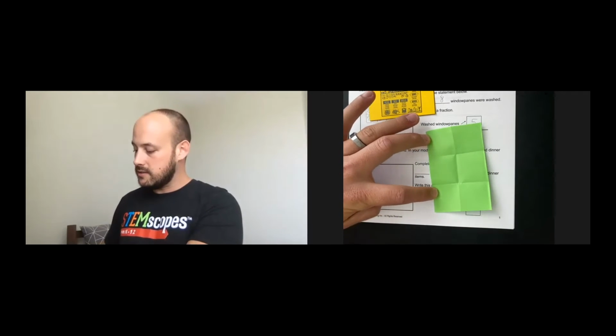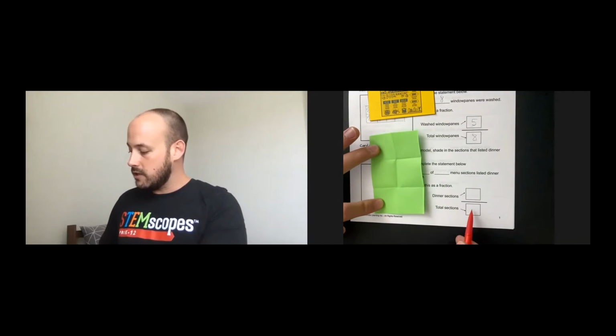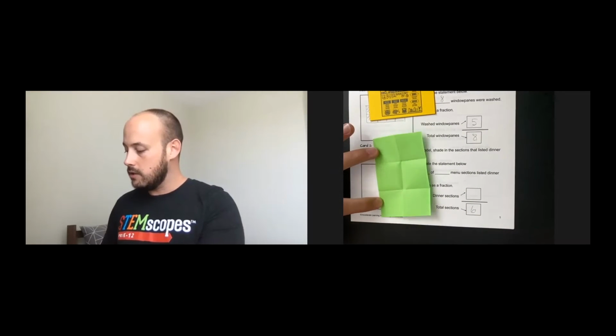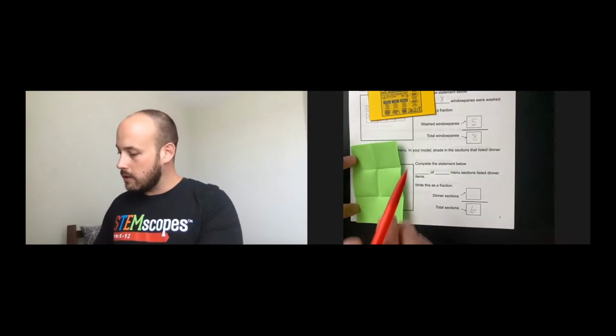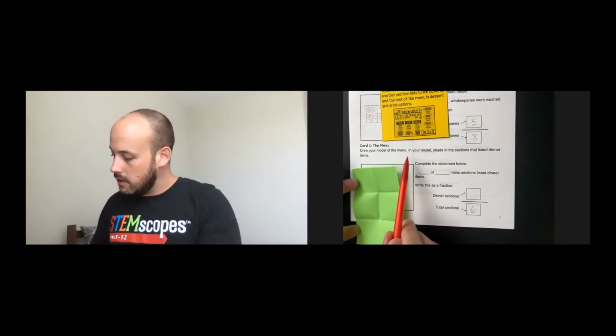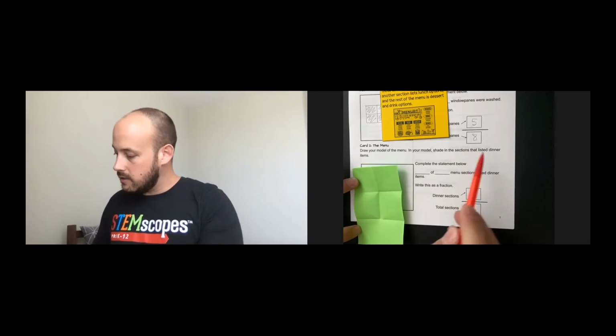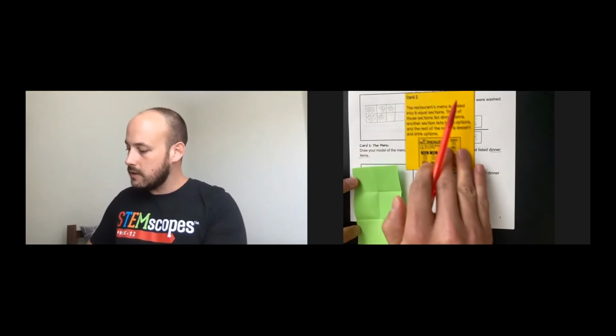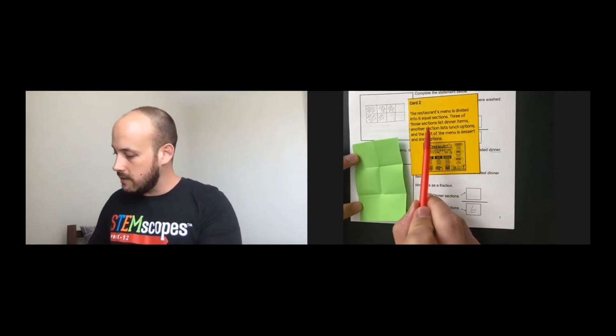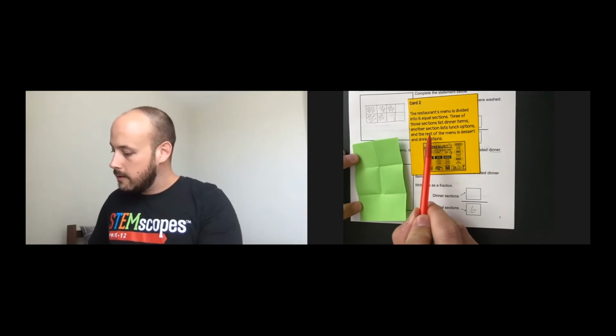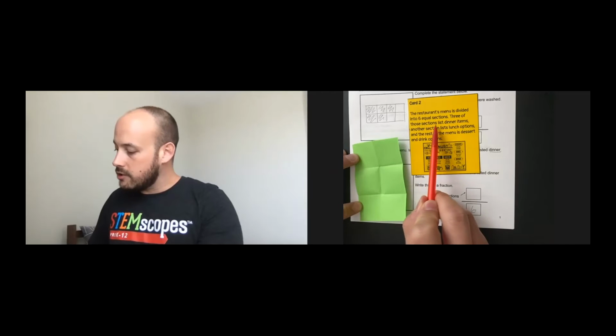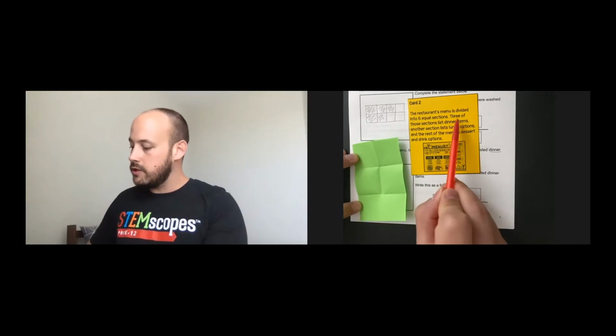Those are sixths. I can already fill in my fraction, can't I? I know that the denominator must be 6 because there are 6 equal parts in the whole. Now, what is the part that we're talking about here? It's asking us to find the dinner items. So let's see, what does the story tell us about dinner items? 3 of those sections list dinner items. Oh, very tricky. We had a word instead of a number there.